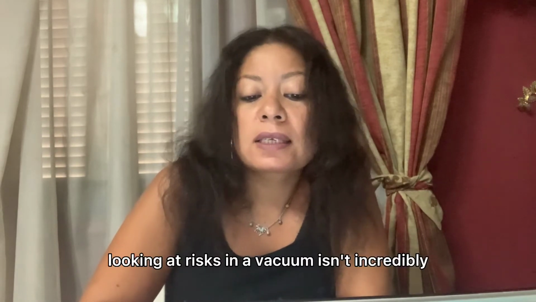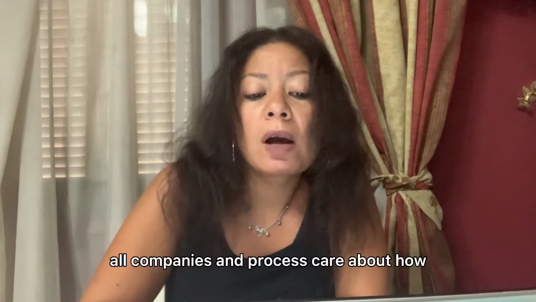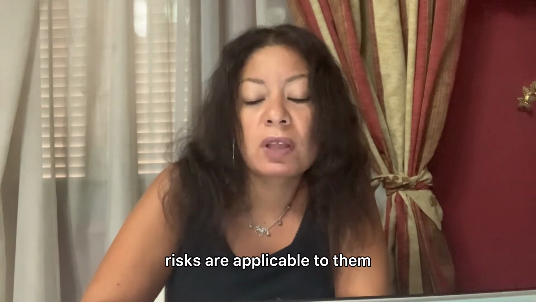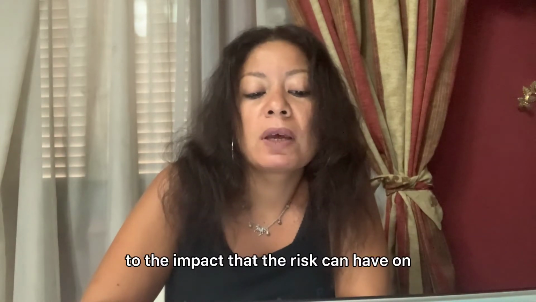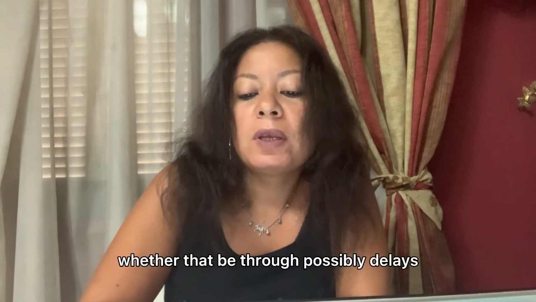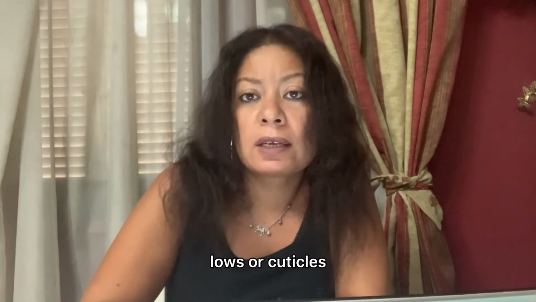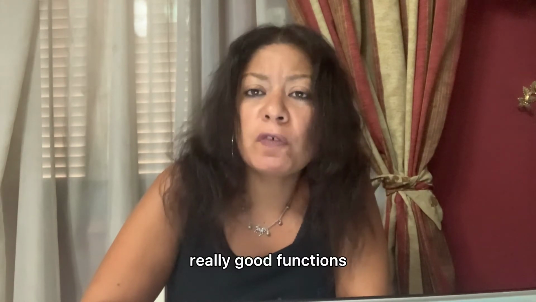Impact on the project. Looking at risks in a vacuum isn't incredibly helpful or practical. All companies and projects care about how risks are applicable to them, and this comes back to the impact that the risk can have on the project, whether that be through possible delays, injuries or compliance with company laws or categories.